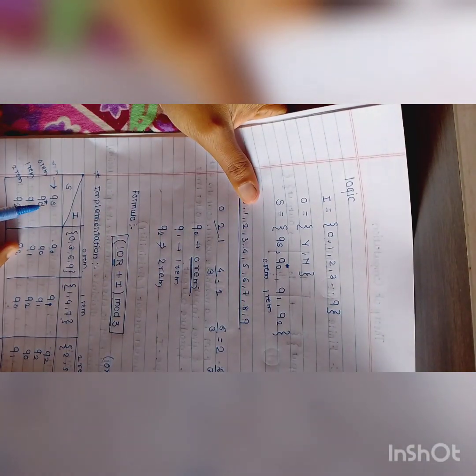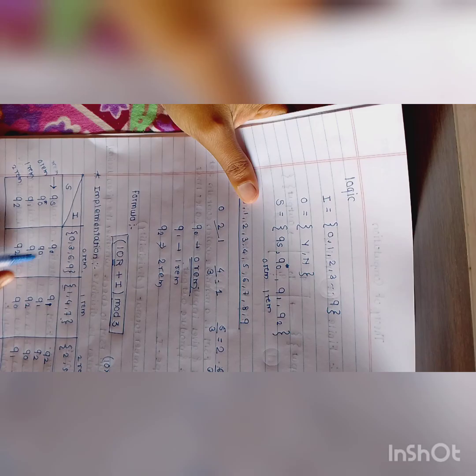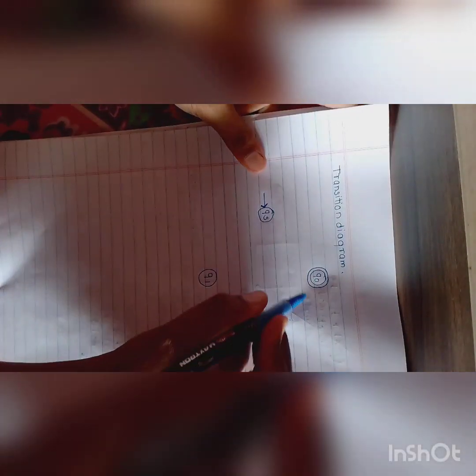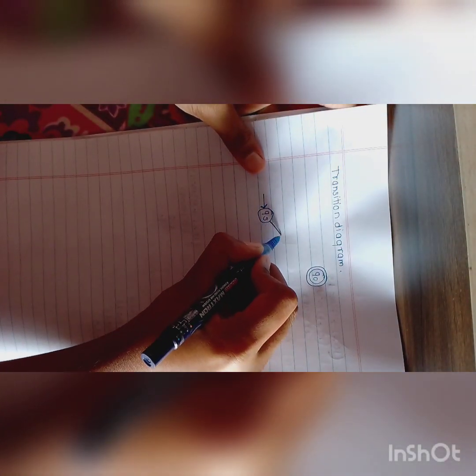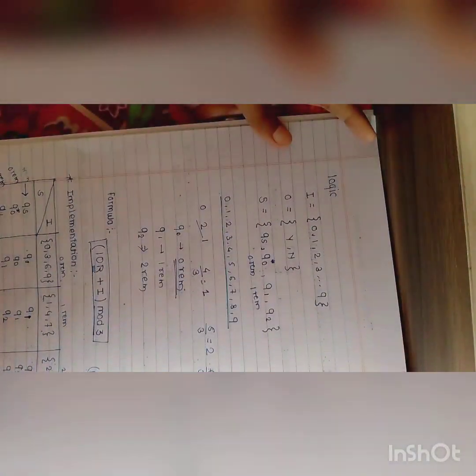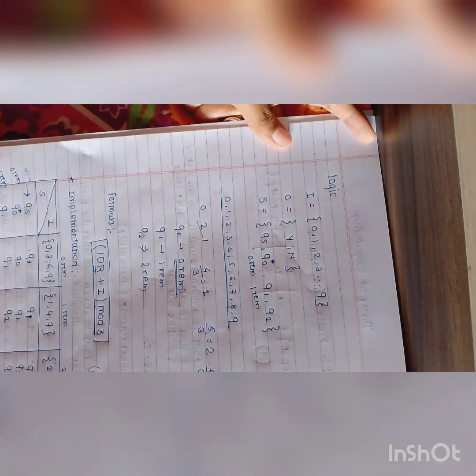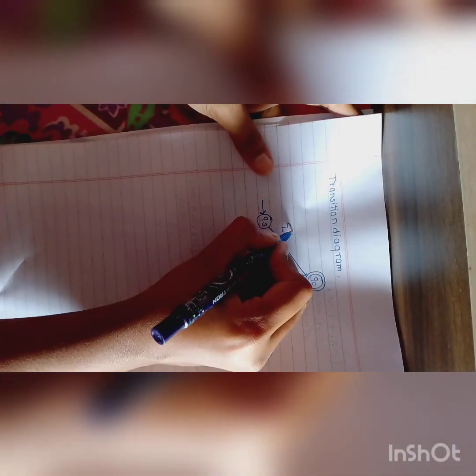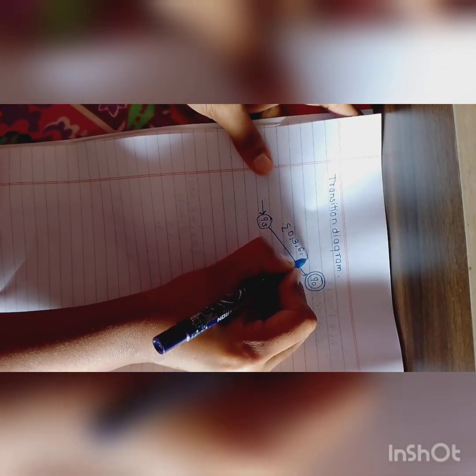In the transition table, the first transition is qs to q0, which has the input set 0, 3, 6, 9.